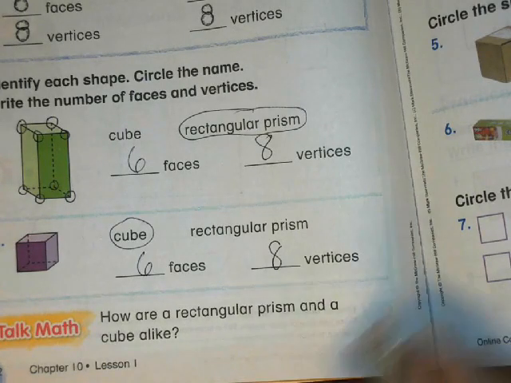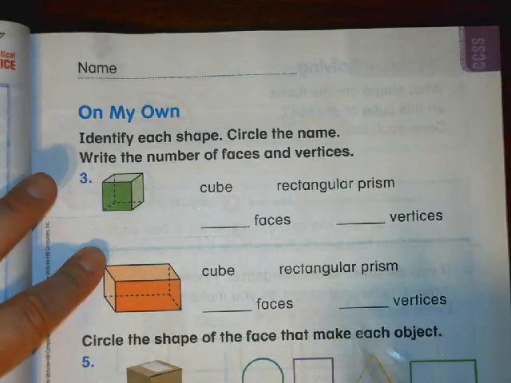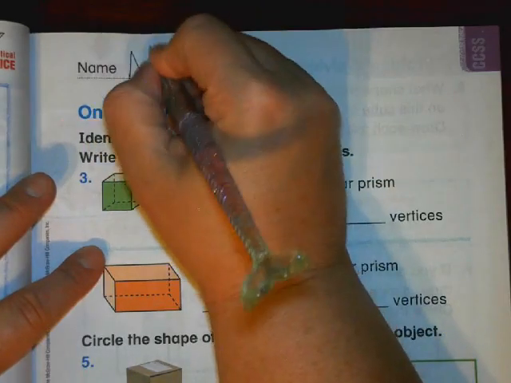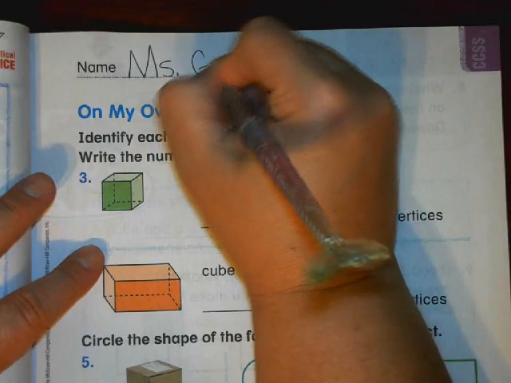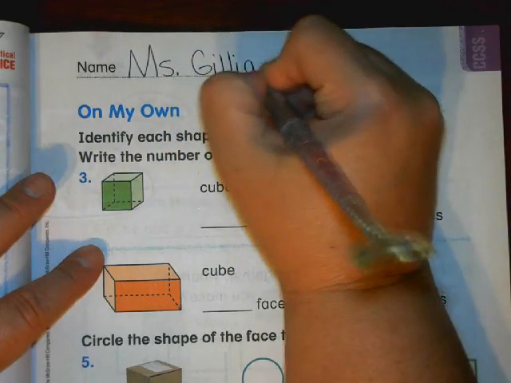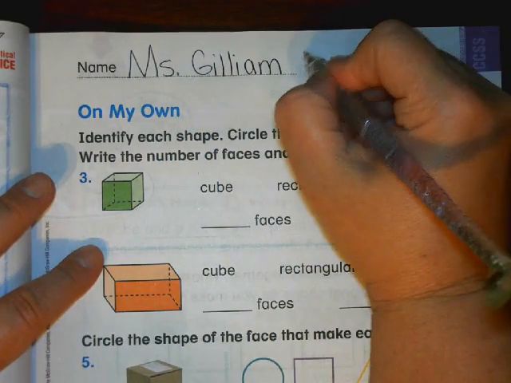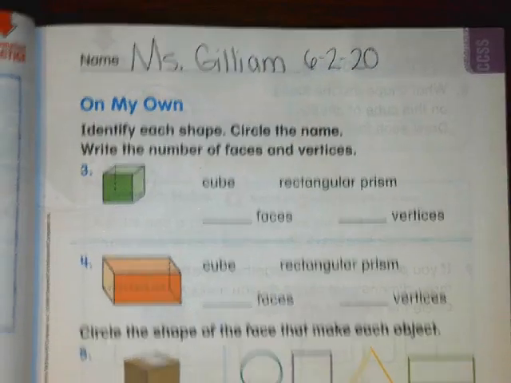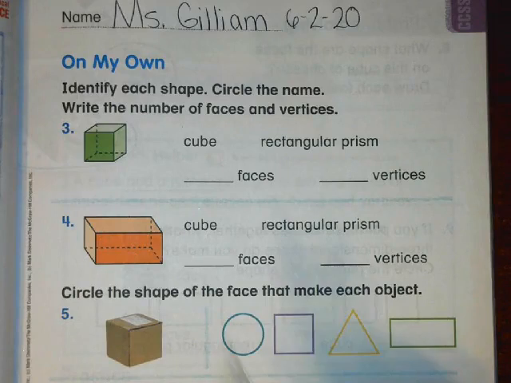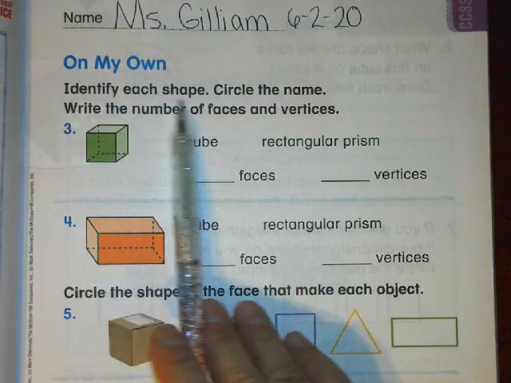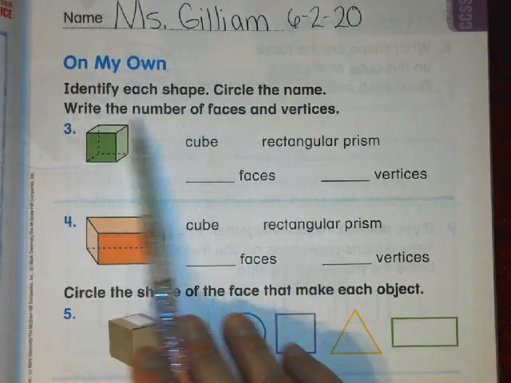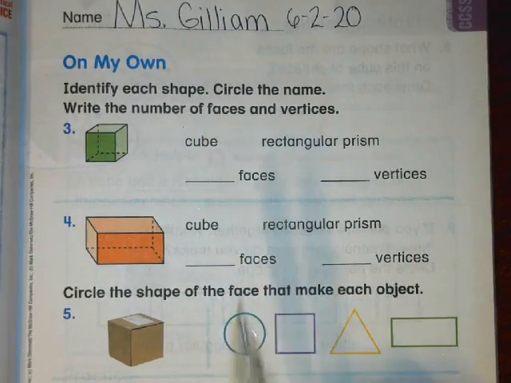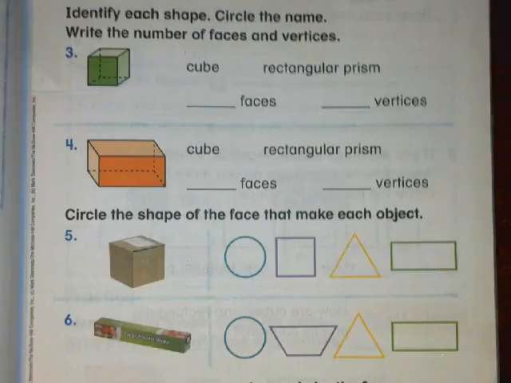Okay, let's go to on my own. Remember to write your first name and the short date. We do not want to forget how to write our name for school, even though we're at home. Okay, on my own, identify each shape, circle the name, and write the number of faces and vertices, just like we did in See and Show.